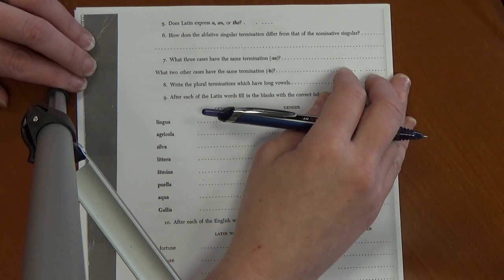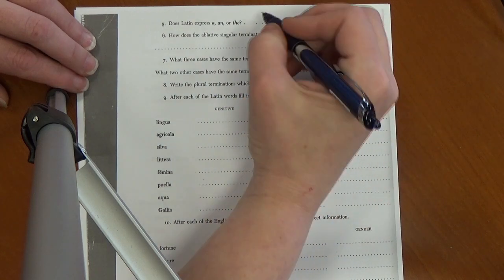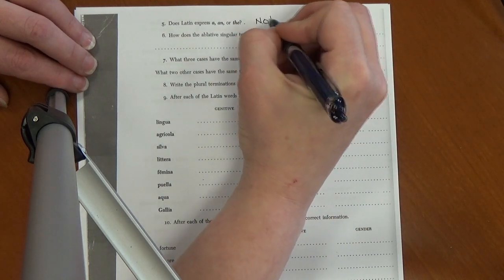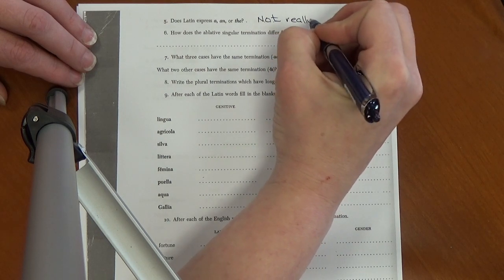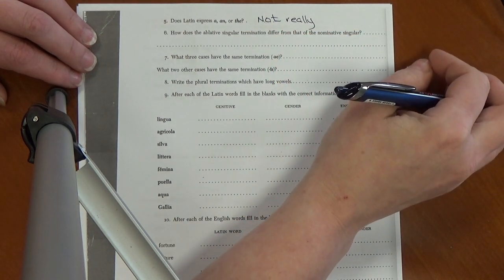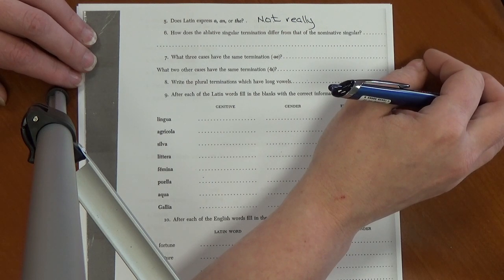There we go. Does Latin express a, an, or the? Not really. No. We just put the noun itself into the proper case and then fill in a, an, or the in English.